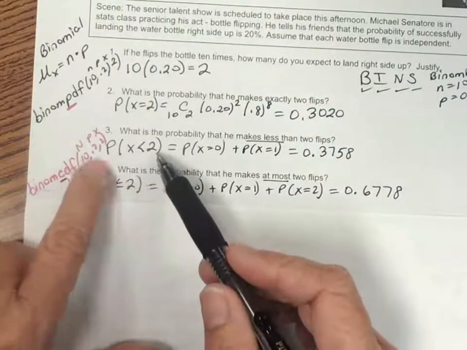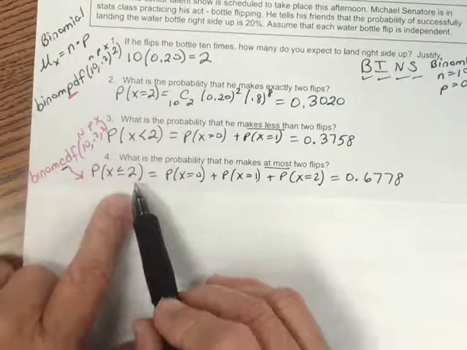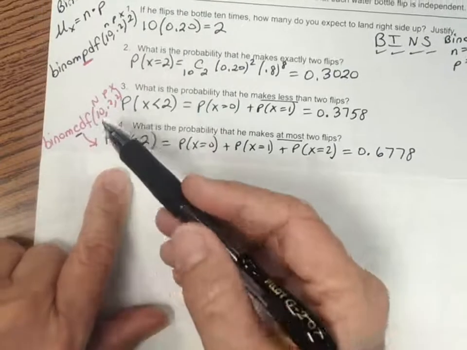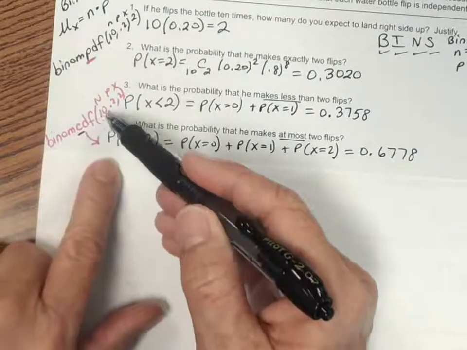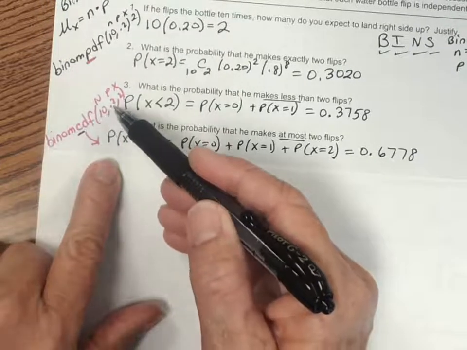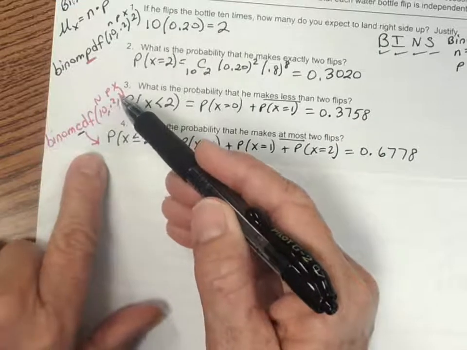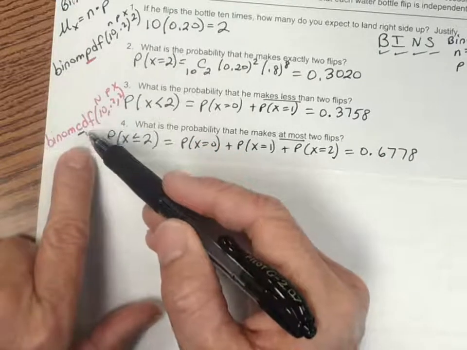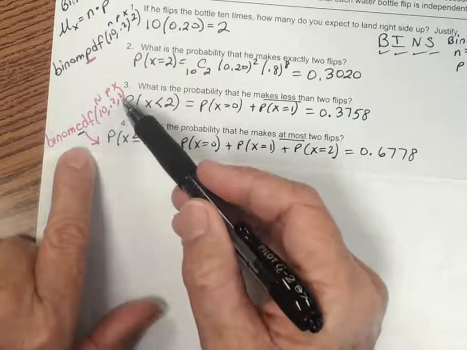And here, less than or equal to 2 is binomial CDF. So again, 10 trials, probability is 0.2, and the number of successes is, because I'm using CDF, it's cumulative, up to and including 2 successes.